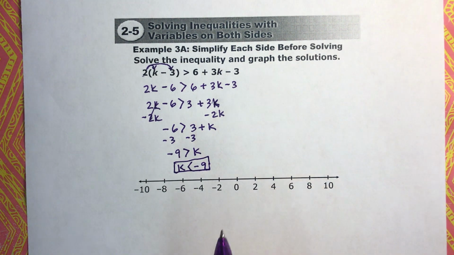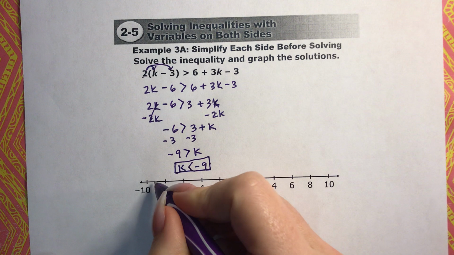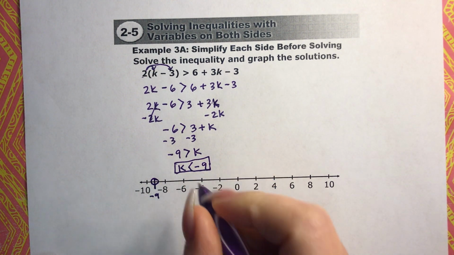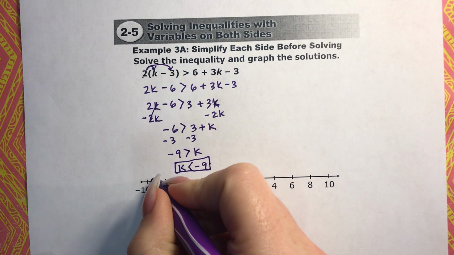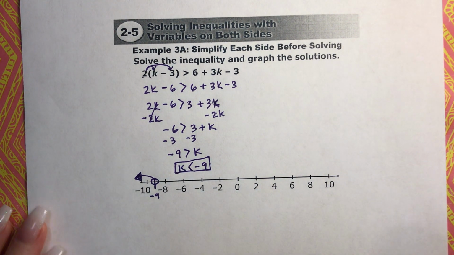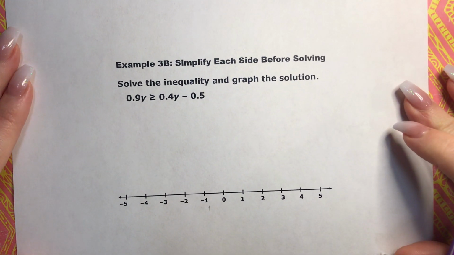So is it going to be a closed circle or open? It's going to be open, so negative 9 would be right here. An open circle, and k is less than negative 9, so it's all the solutions that are this way. Perfect. Okay, let's go ahead and try the next example, 3b.